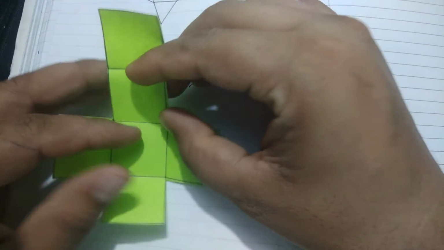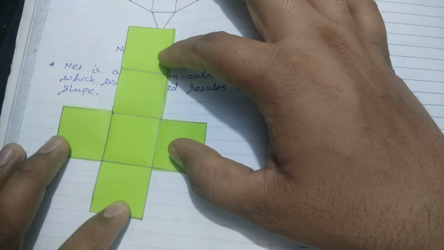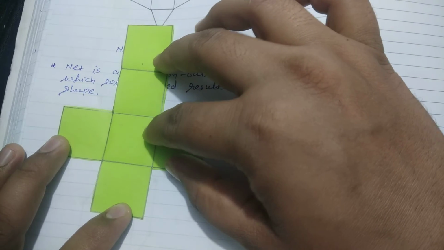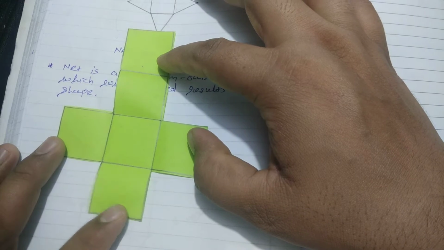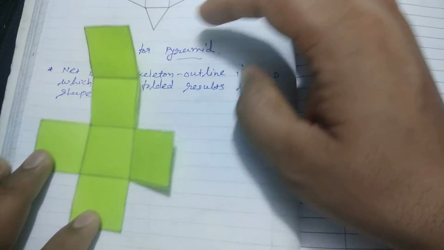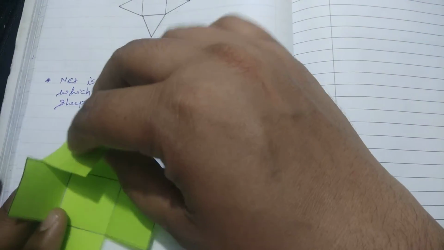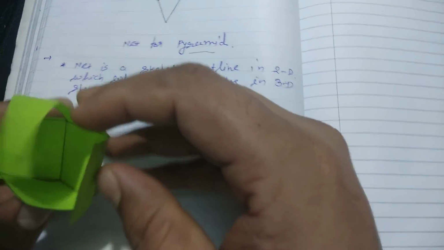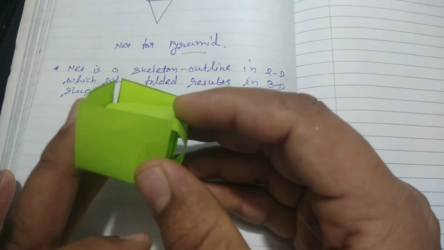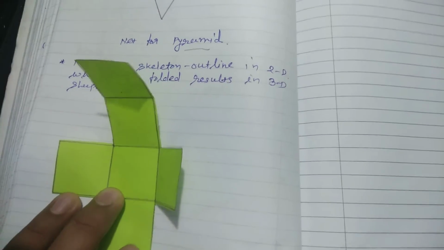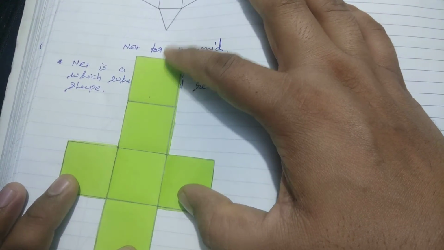First of all, I have made a 2D skeleton of a cube. I have drawn the same squares, 1, 2, 3, 4, 5, 6, 6 squares on a paper. That is a 2D skeleton outline. And when I folded them, it became a 3D shape, that is, a cube. Therefore, this skeleton outline is called a net for a cube.